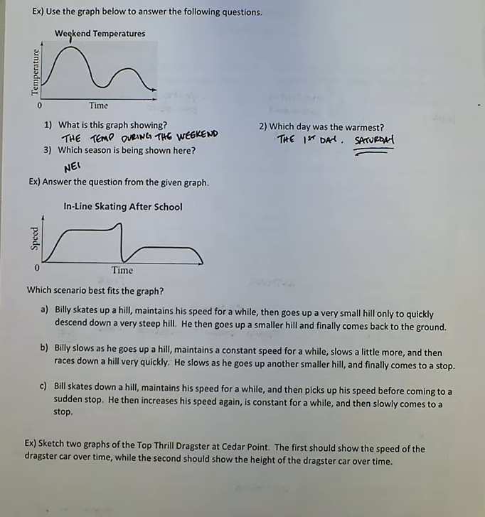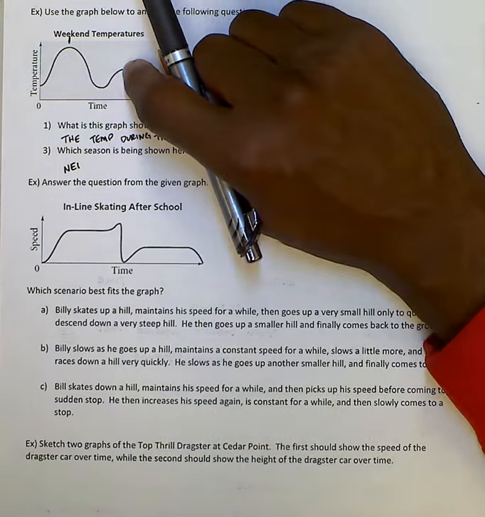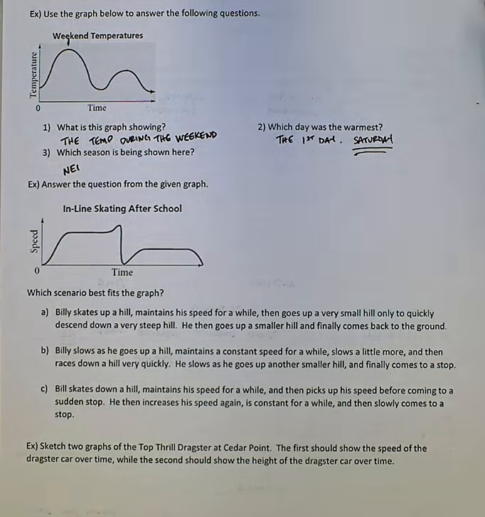We don't even have how hot it is. Maybe if they told us that this was 110 degrees and this was 87, then we could say it's summer. But like, they don't even tell us that.